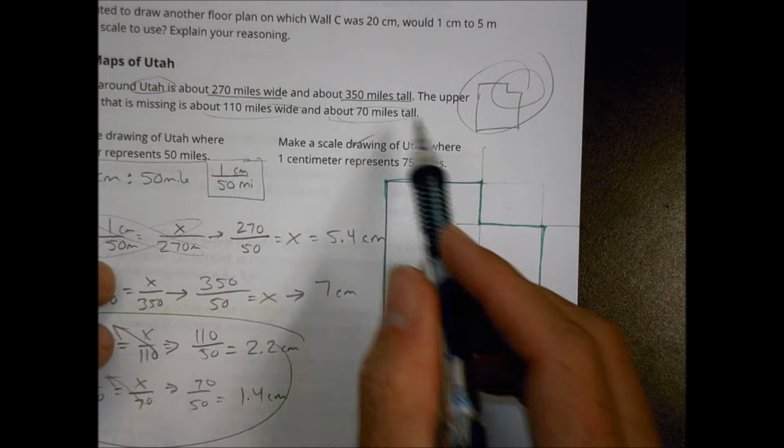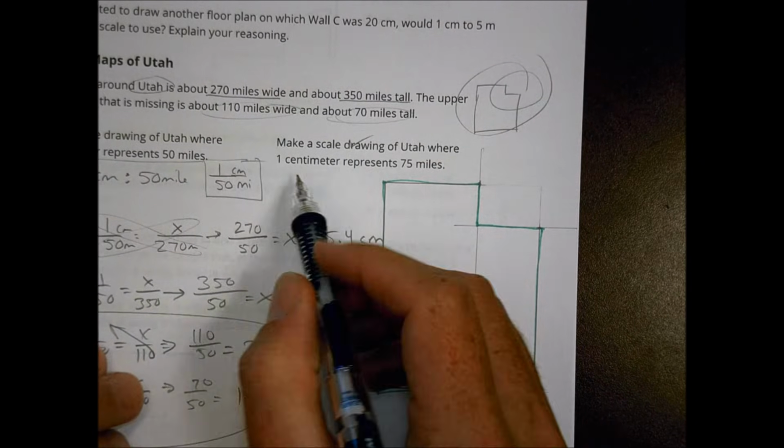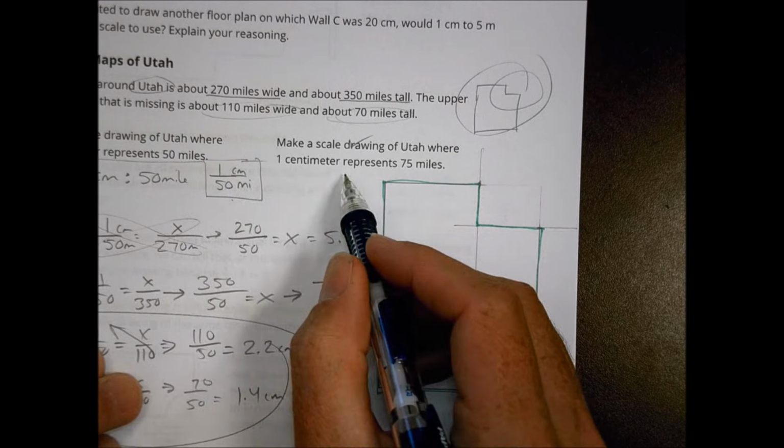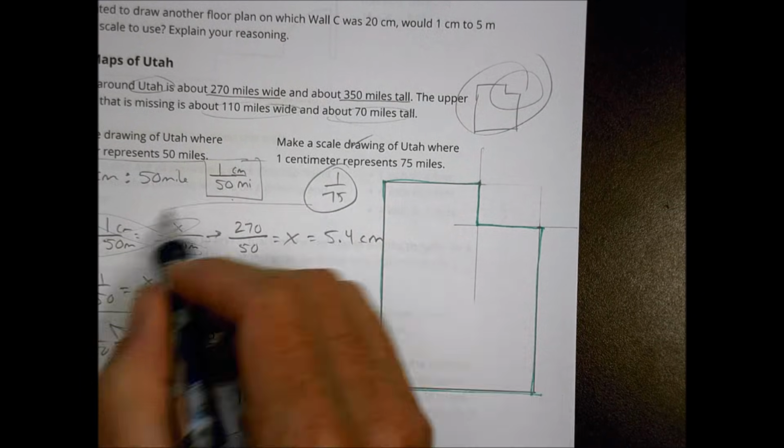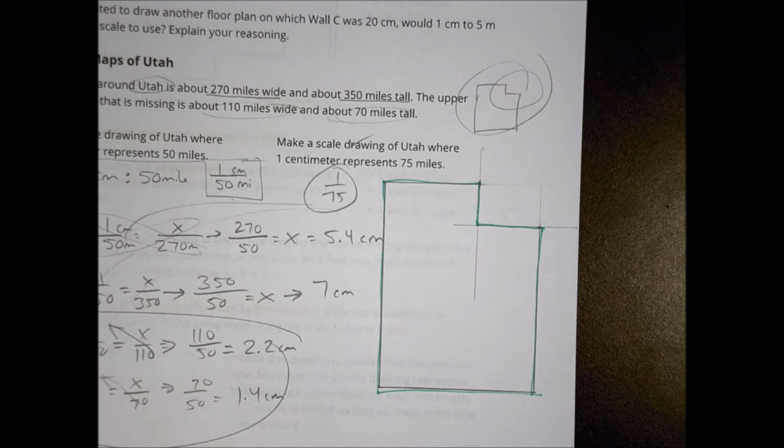I'm going to skip this one for now, because again, you did this in class, but you'll use the same idea. Instead of 1 over 50, you do 1 over 75. And you plug that into all these initial values here and do the math work again.